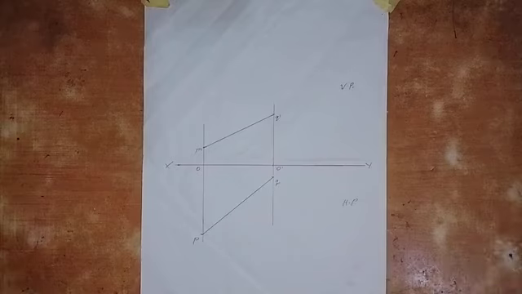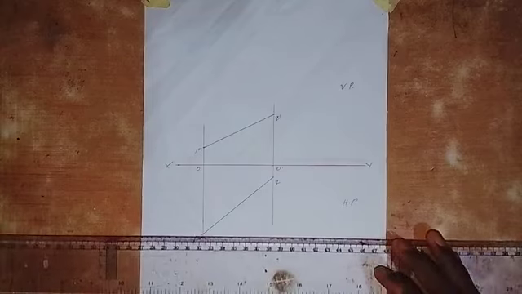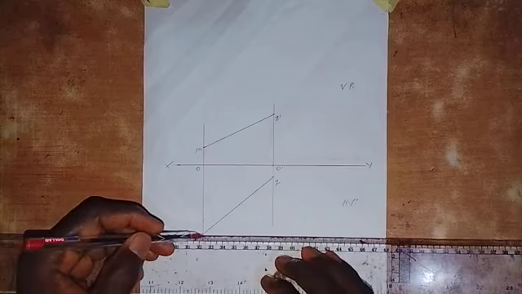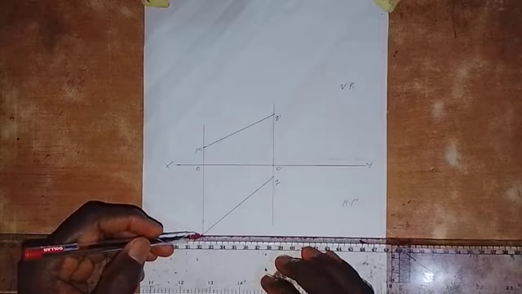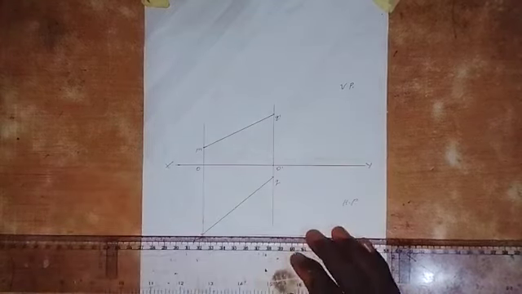Now, let's look at how we can determine the true length and true inclinations of this line to the principal planes as we are told in the question. The next thing that we are going to do is draw a horizontal line from this point towards this side.